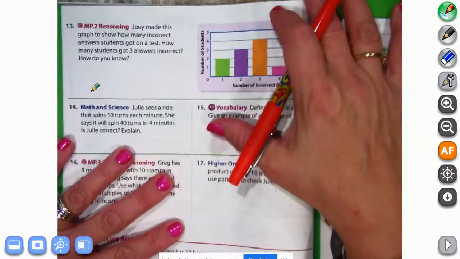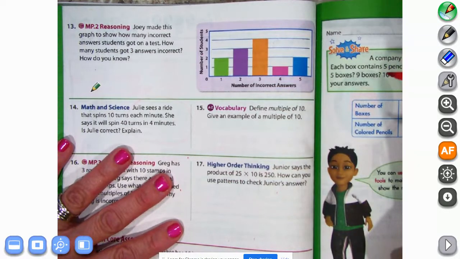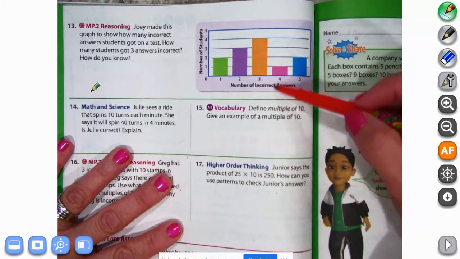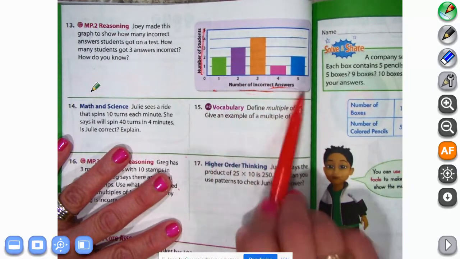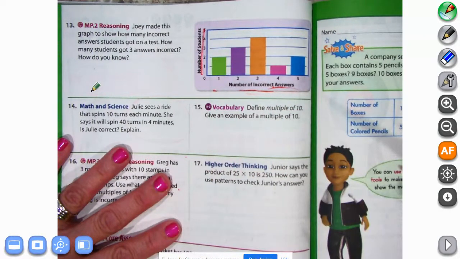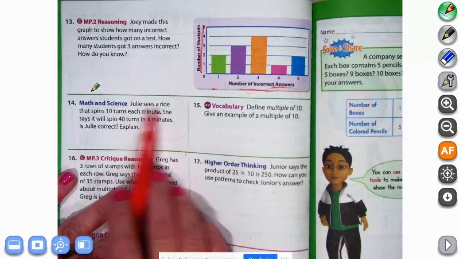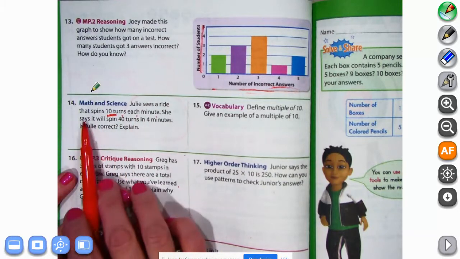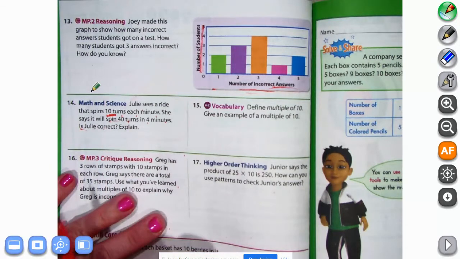it says, Joey made this graph to show how many incorrect answers students got on a test. How many students got 3 answers incorrect? How do you know? So you're going to look here. This is the number of students. This is the number of incorrect answers, so then you can see. How do you know which one's the right answer? Number 14, Julie sees a ride that spins 10 turns each minute. She says it will spin 40 turns in 4 minutes. Is Julie correct? Explain.